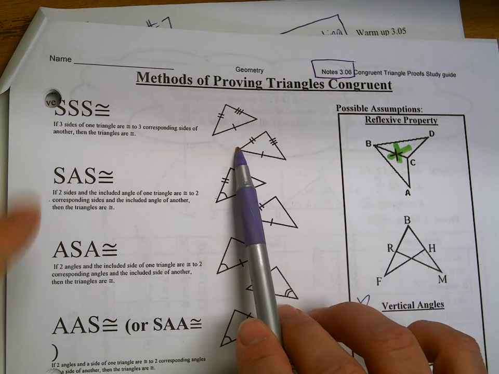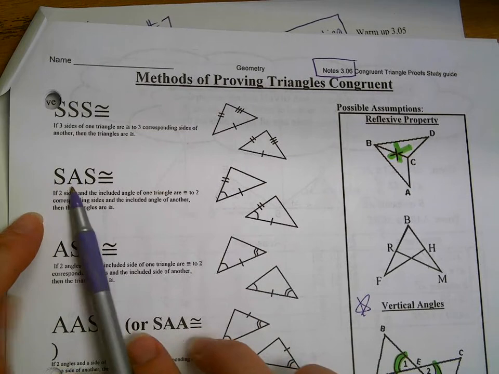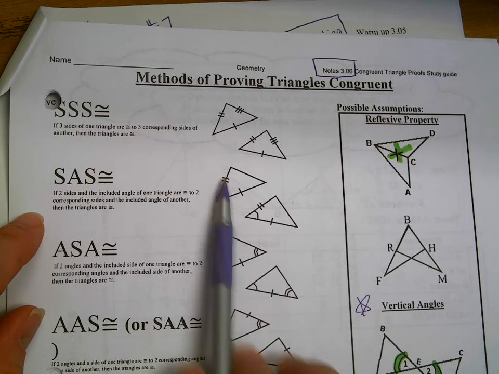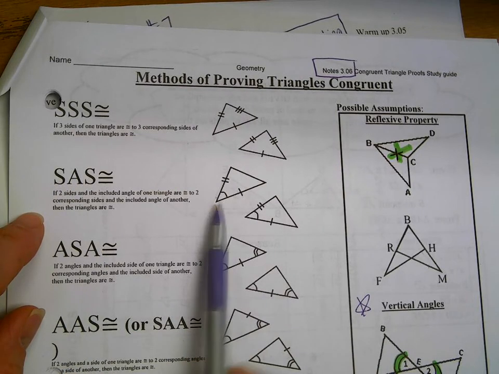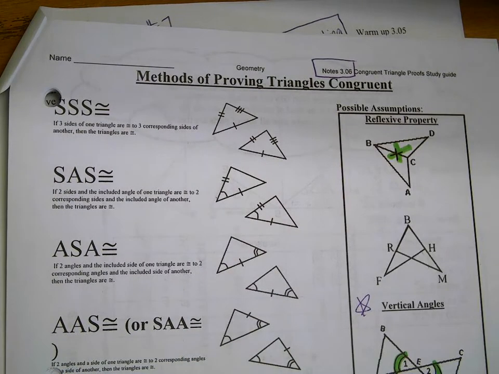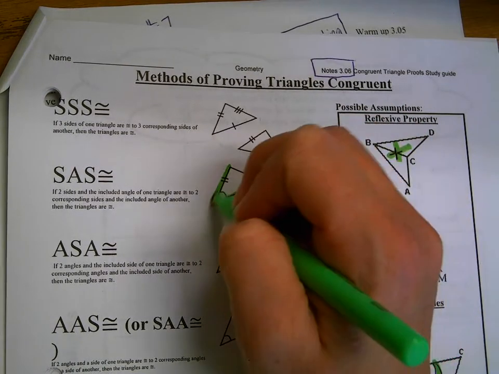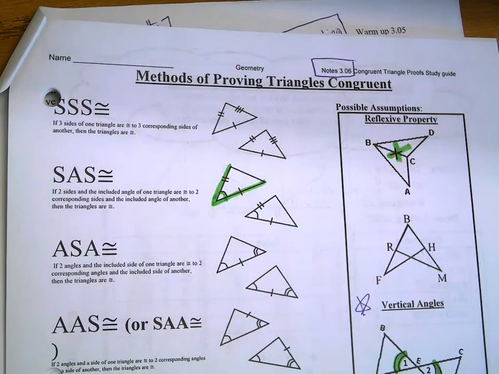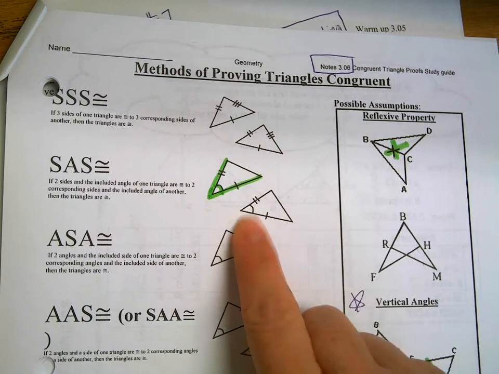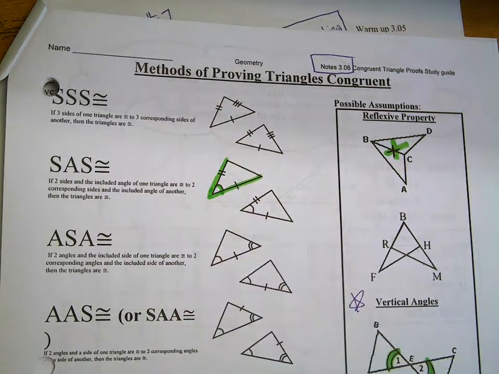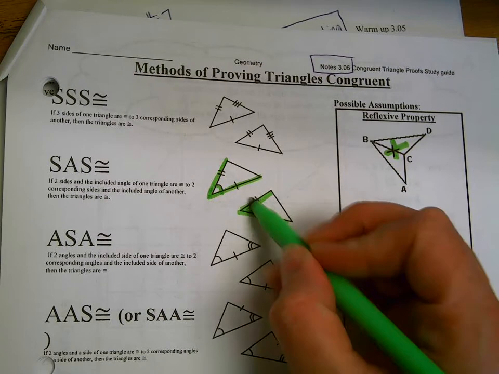And I'm going to show you a couple proofs today. Side, angle, side means you have 2 sides and the angle included between them. So again, if I do a little highlighting here, okay, you have one side, a second side, and where those 2 sides meet is an angle that is congruent to 2 corresponding sides, side, and angle between them.